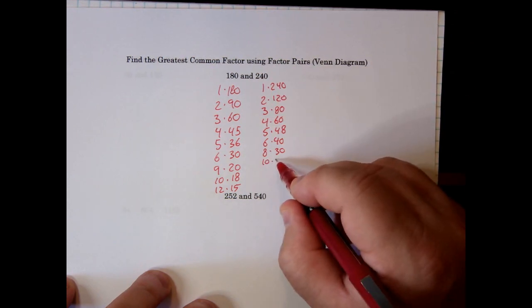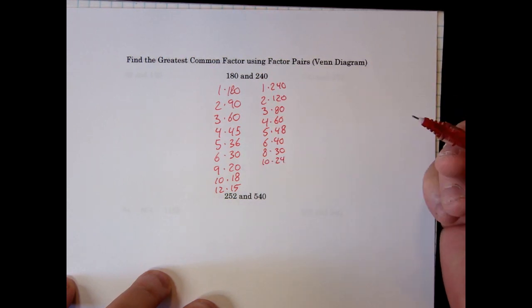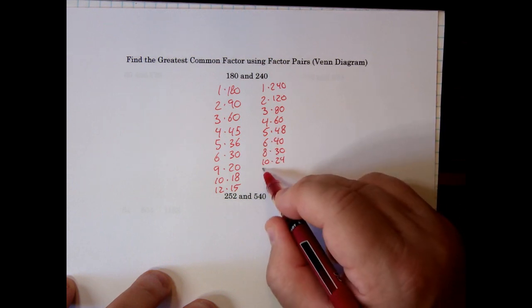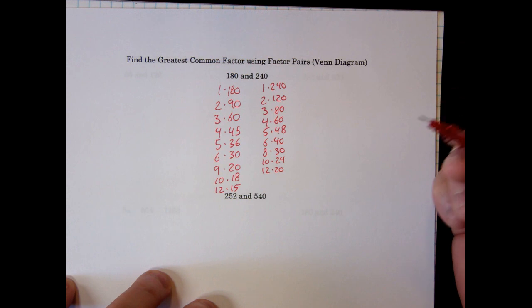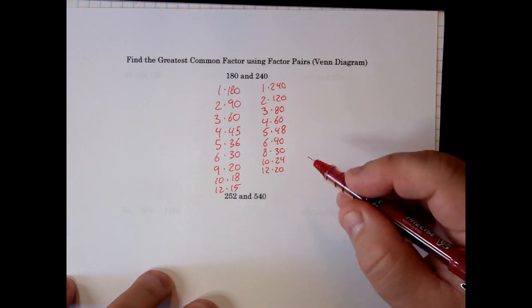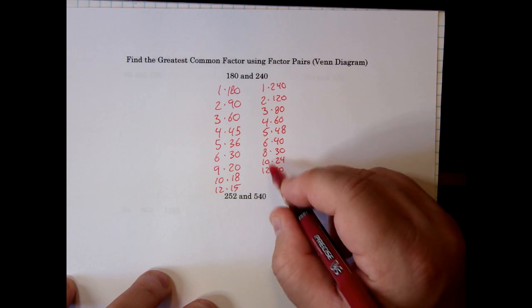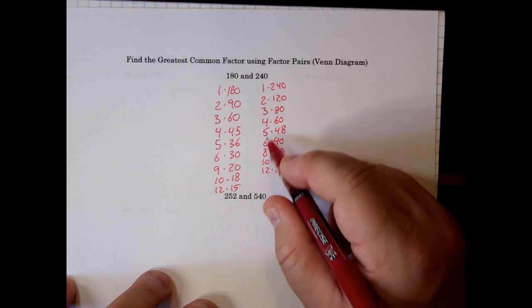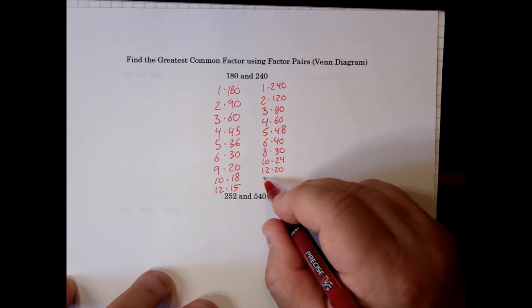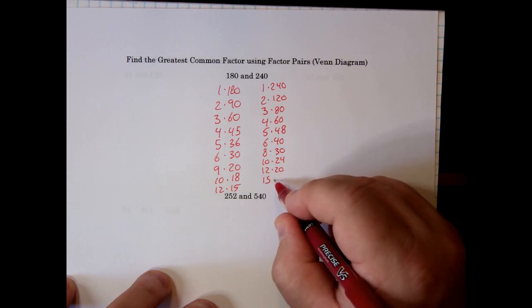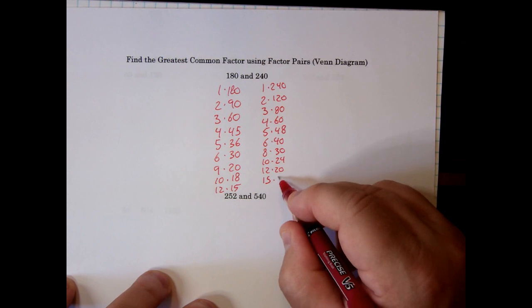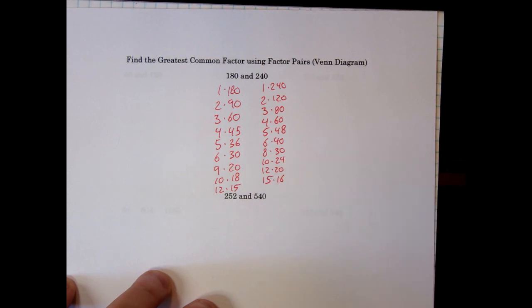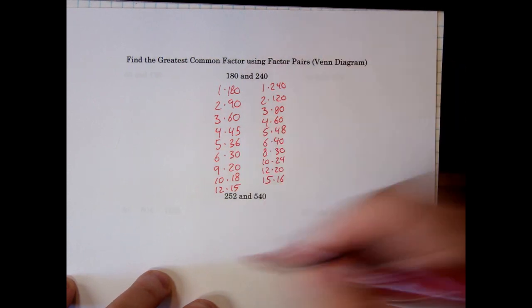10, 24. 11 is not going to work. 12, you can double the 6 and take half of 40. And 13, 14 is not going to work because 7 didn't. 14, or 15 will work. And I see that 15 is 230, so if you take that 2 with the 8, it'd be 15 and 16. So now you just have a list of all the factors.